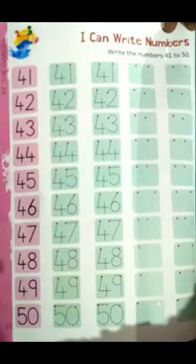Students, open your book, page number 26. Let us trace the number 41 to 50. 41, speak and write. 42, 43, 44, 45, 46, 47, 48, 49, 50. Firstly trace, then write. Write neatly, touch bottom line. Okay? Let us read the rhyme.